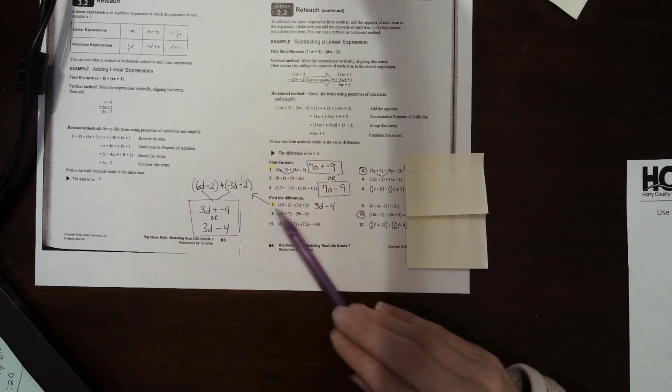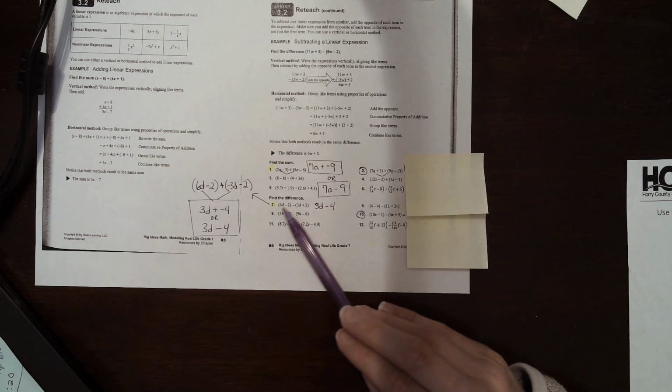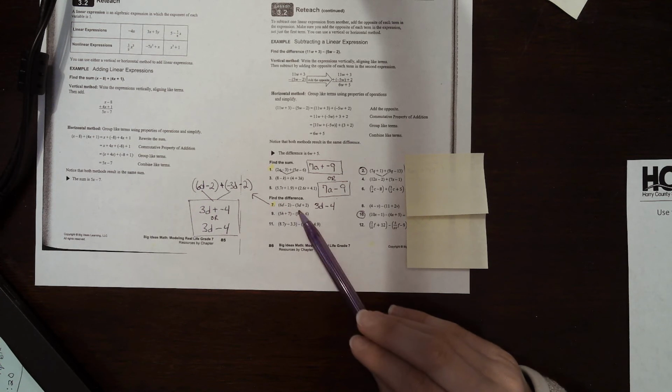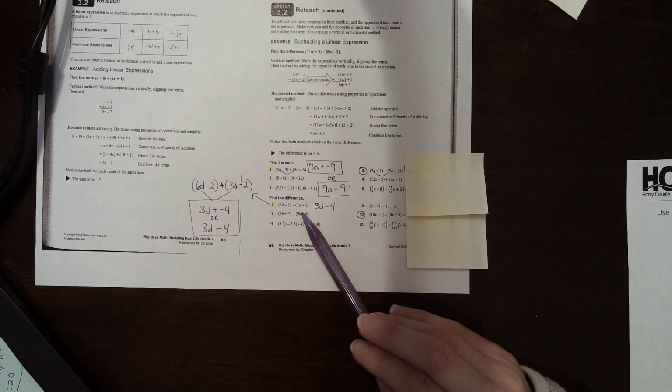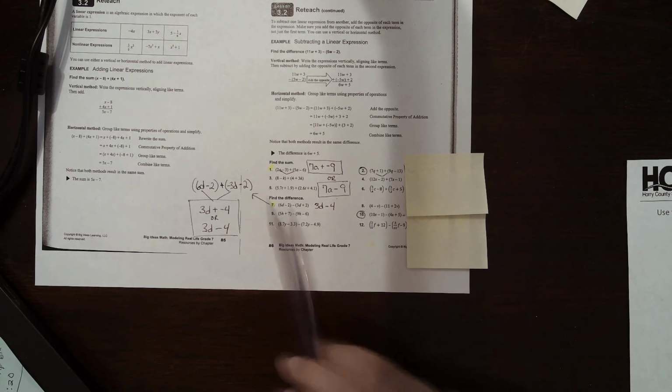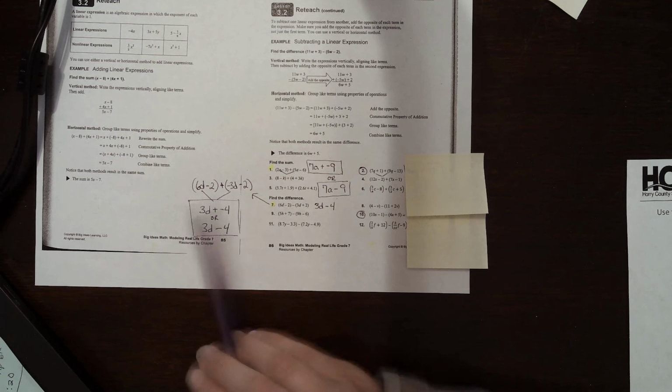Find the difference, number 7, find the difference. So we have 6 times (d minus 2) minus 3 times (d plus 2). So before we can combine like terms, we are going to change this subtraction statement to an addition statement. So this is how we do that.